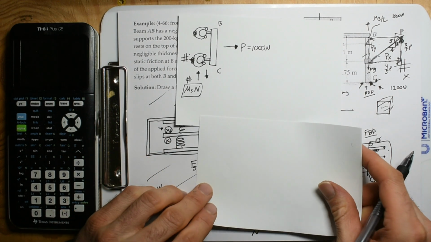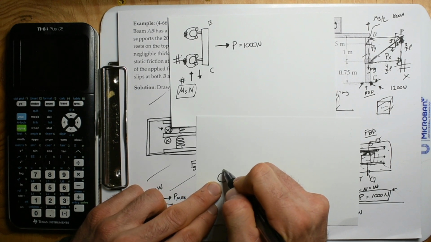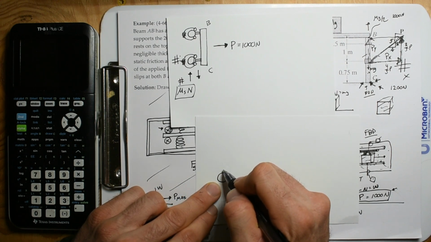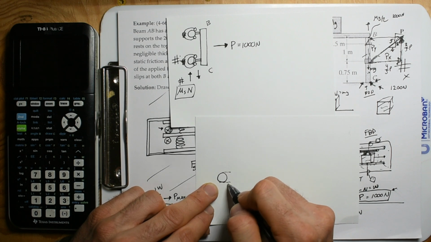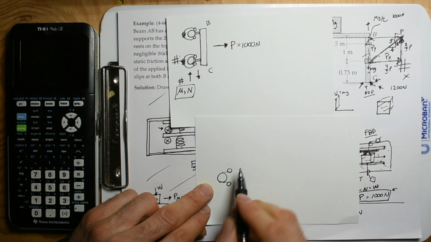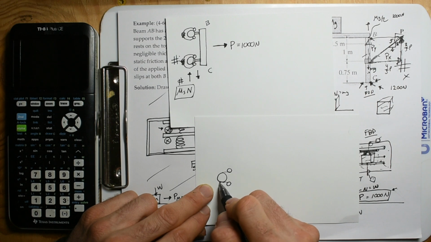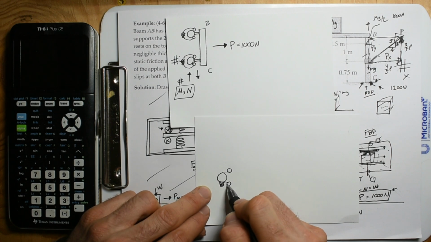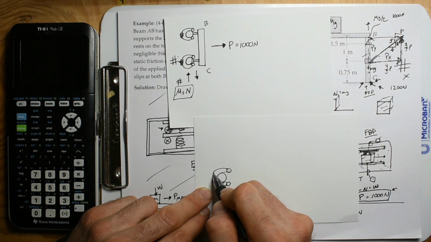Let's do this. I think I got this. So we're gonna have this right here, and we're gonna have this at this height. So here is our catches, and it's free to just pop out. We're gonna have a spring right here, and then this is gonna go around like normal.